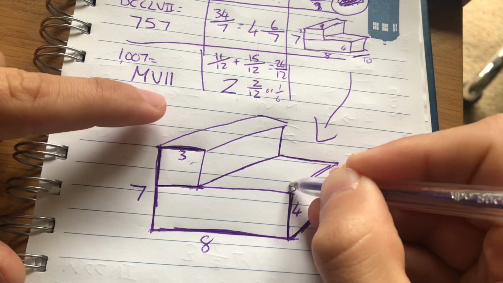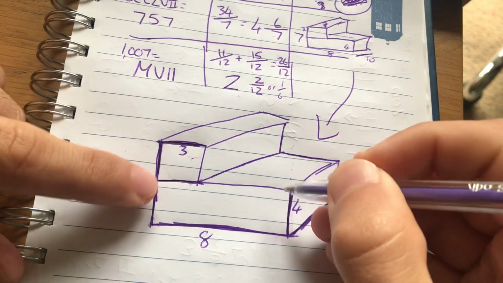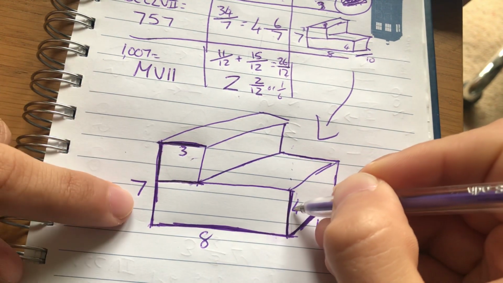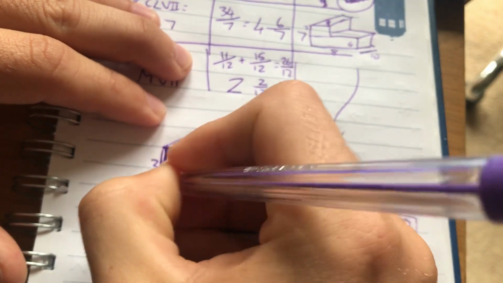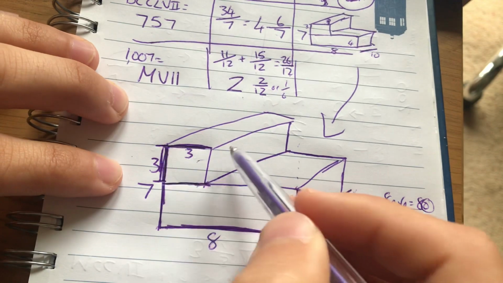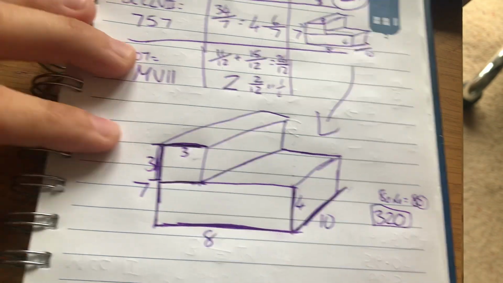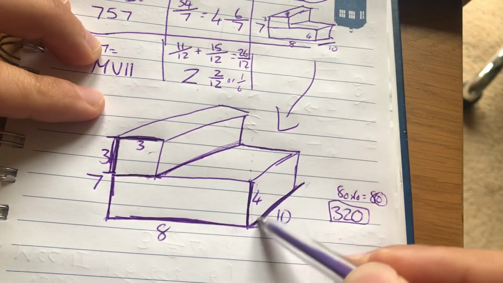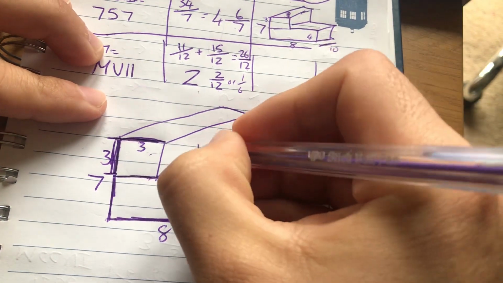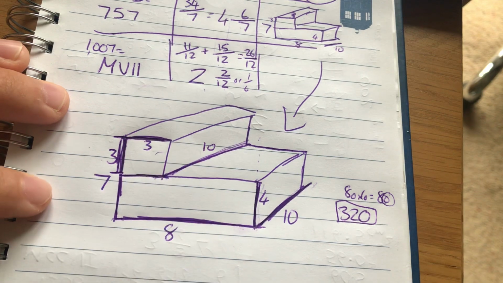To carry on gets to 7. So what's the difference between 4 and 7? 4, 5, 6, 7. So this bit here is 3. So now I've got 3 by 3. Oh, wait a minute, hang on. We've got this length, we've got this measurement, haven't we? Because it's the same. So this one is 3 by 3 by 10.